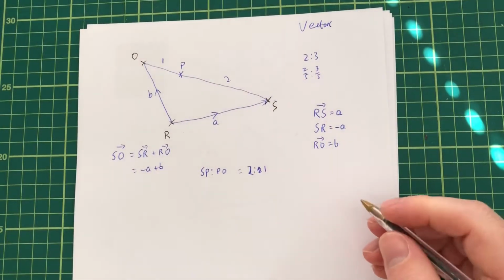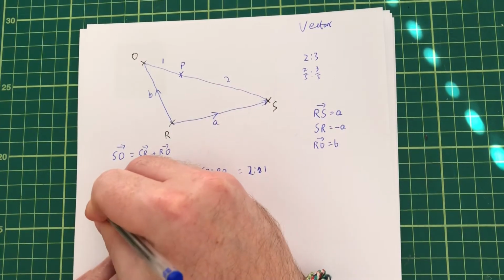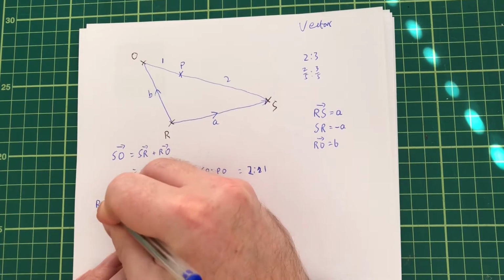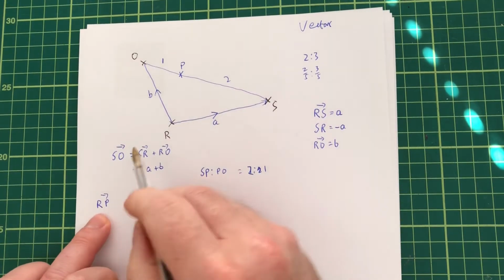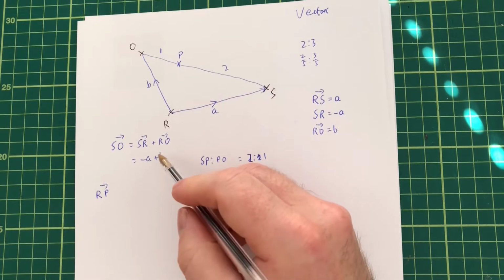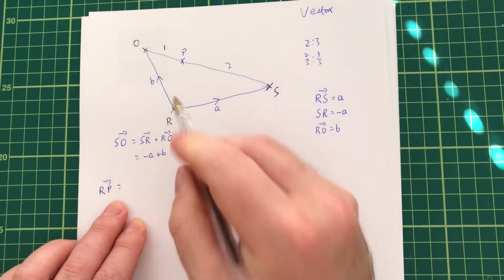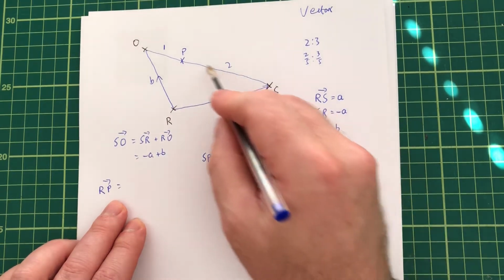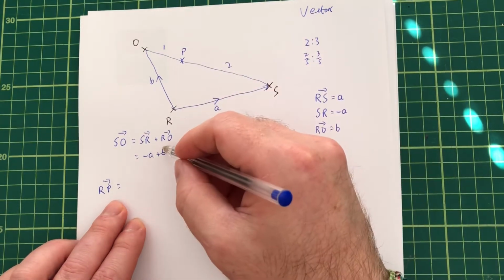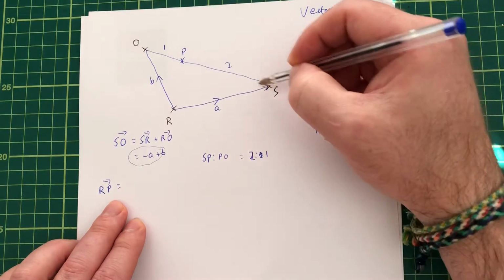So they might now ask, how do I get from R to P? Again, we're going to follow this method here. How do I get from R to P? Well, you look ahead. We've already worked out S to O. So this here is in this direction.